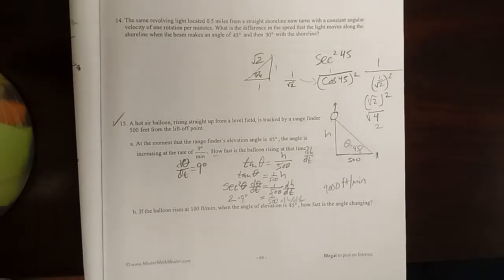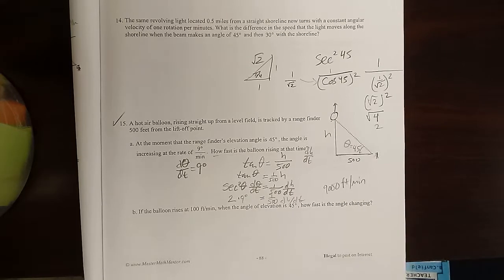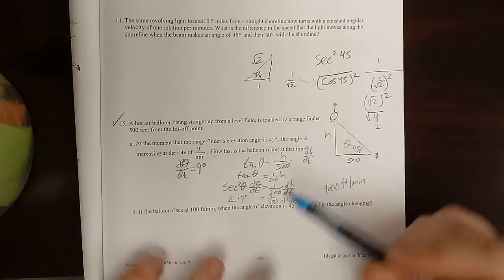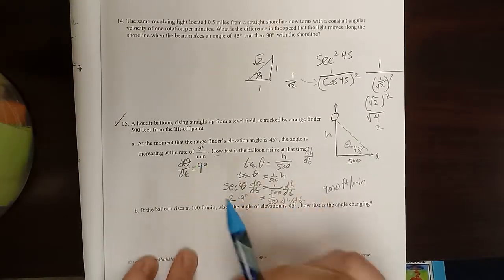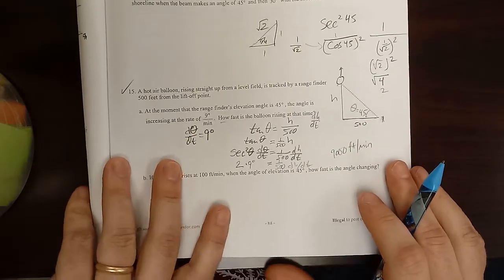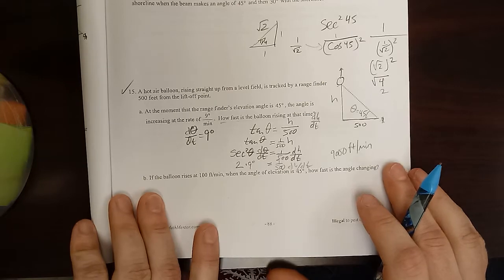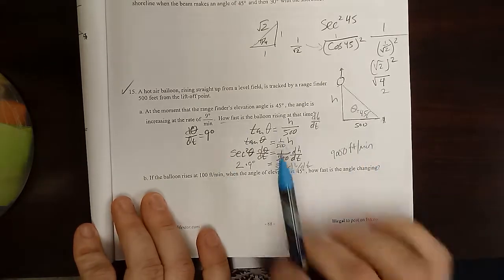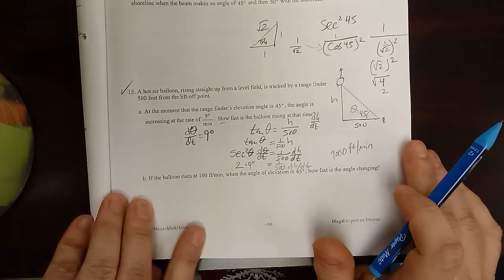My assumption here is that there's some problem with us just using 9 for the angle. He might want us to change it to radians or something. But I care more about our general process and the calculus than unit conversions and consistency there.